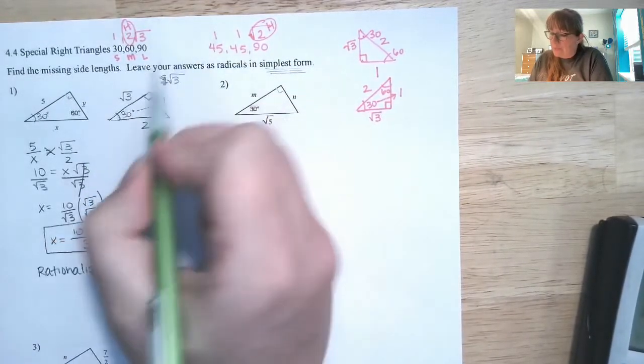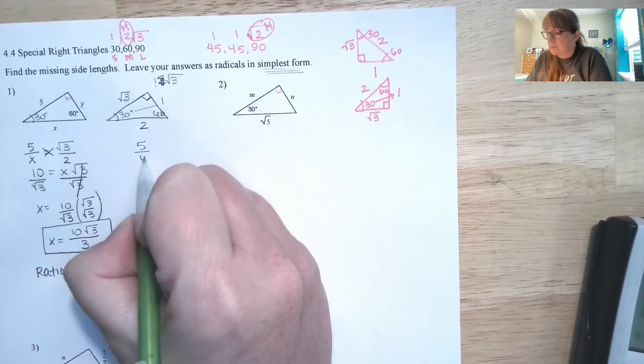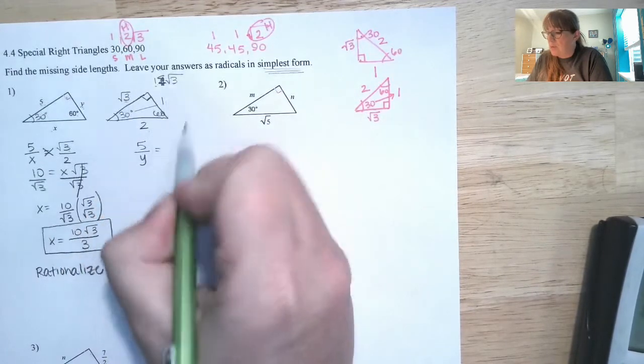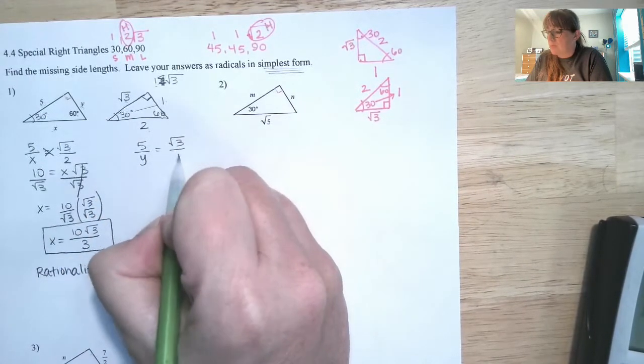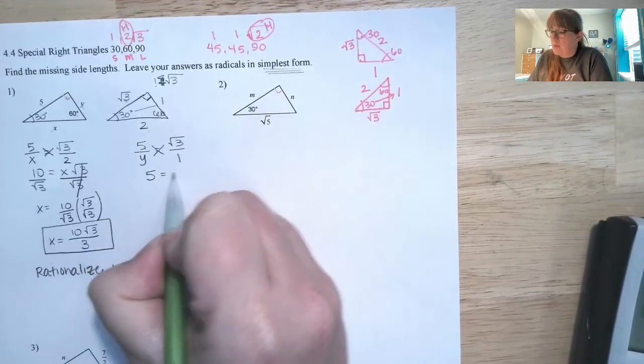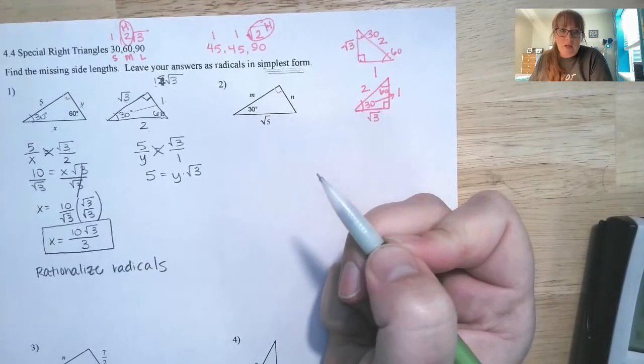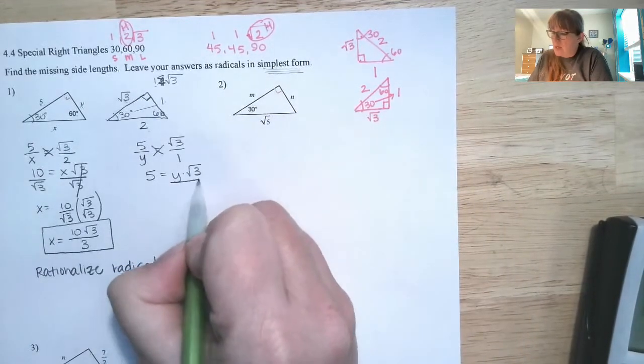Let's find y. So we'll do 5 over y equals root 3 over 1. Crisscross applesauce that guy. So 5 times 1 is 5. Y times root 3 is root 3 y, or y root 3. That's fine. We need to divide by our radical.